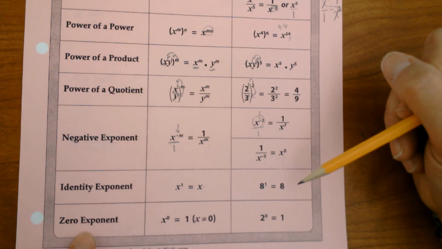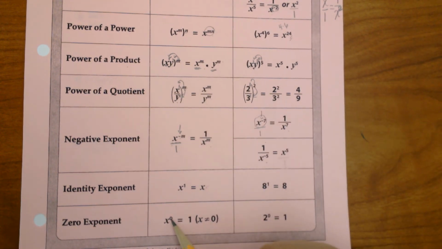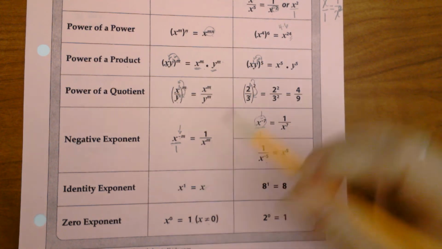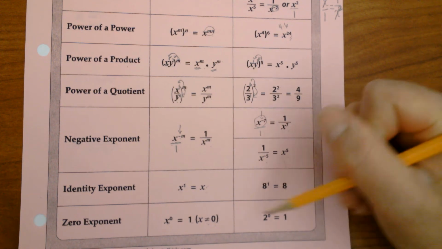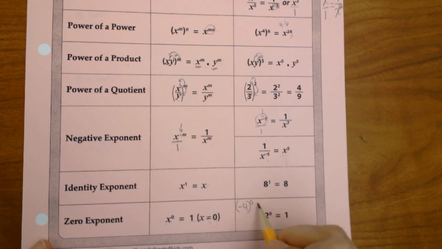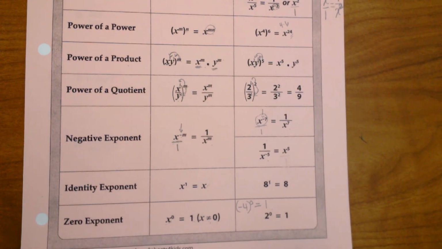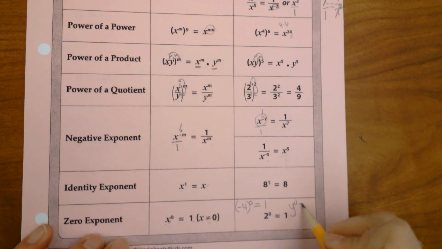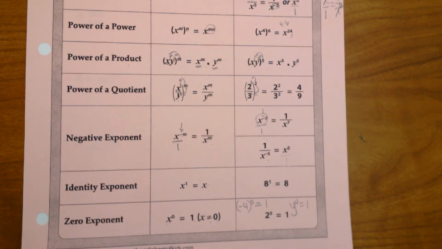And then lastly, the zero exponent rule. Any number or variable raised to the power of 0 is always going to equal 1. We just have to make sure that this x will never be 0. So we cannot do 0 to the 0. But any other number besides 0 or variable raised to that 0 power equals 1. So 2 to the 0 equals 1, x to the 0 equals 1, negative 4 in parentheses to the 0 equals 1, so on and so forth. Y to the 0 equals 1, and that's a very, very common rule that you'll see.